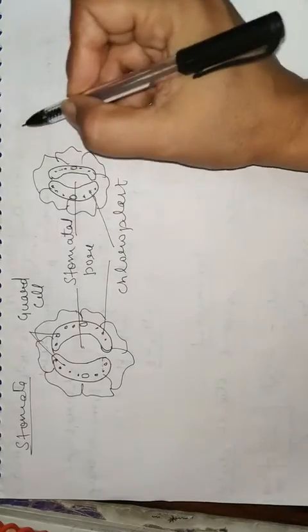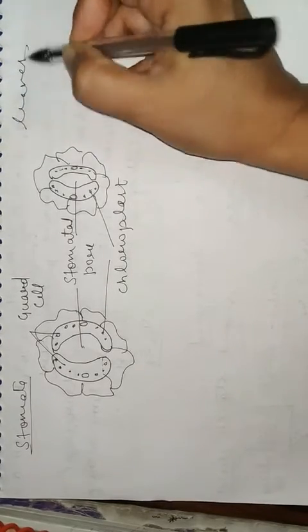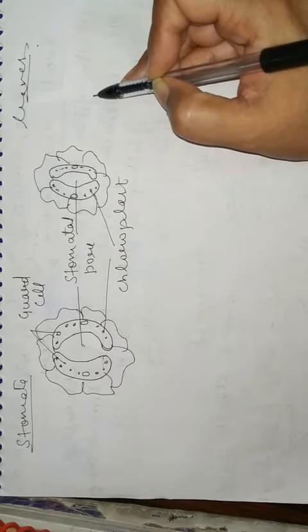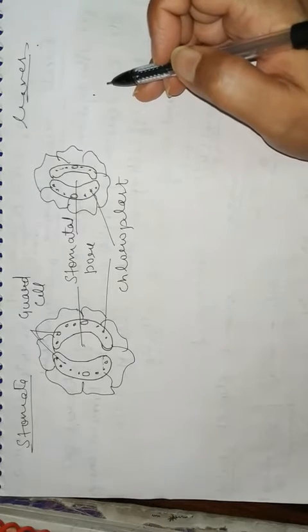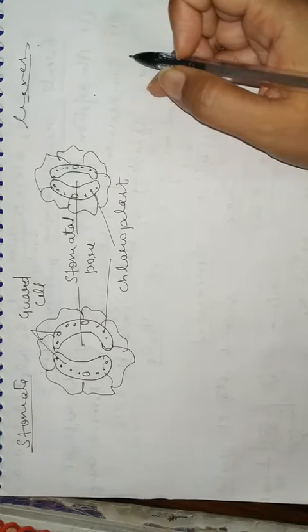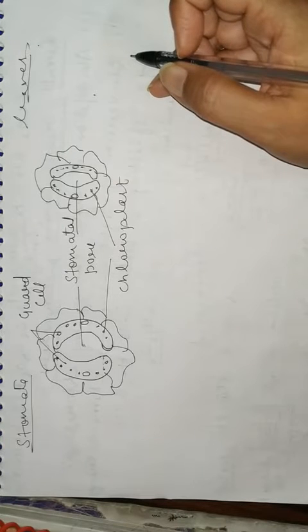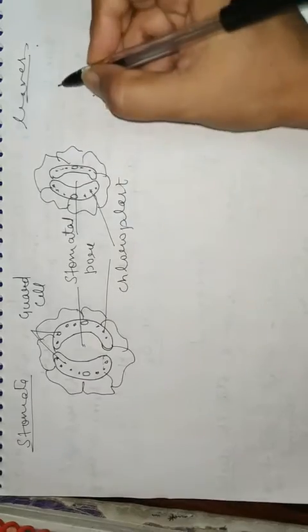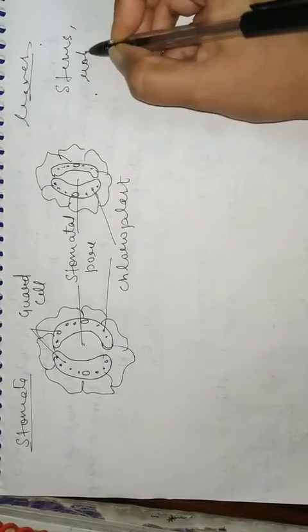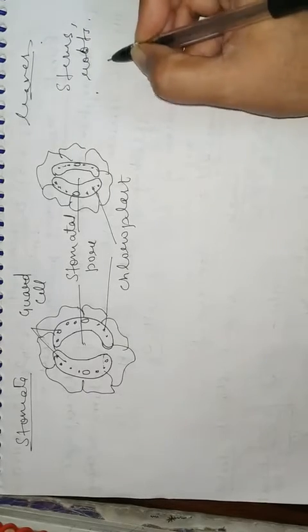Stomata are the tiny pores present on the surface of the leaves. A massive amount of gaseous exchange takes place in the leaves through these pores for the process of photosynthesis. But it is important to note that exchange of gases occurs through the surface of stems, roots, and leaves as well.